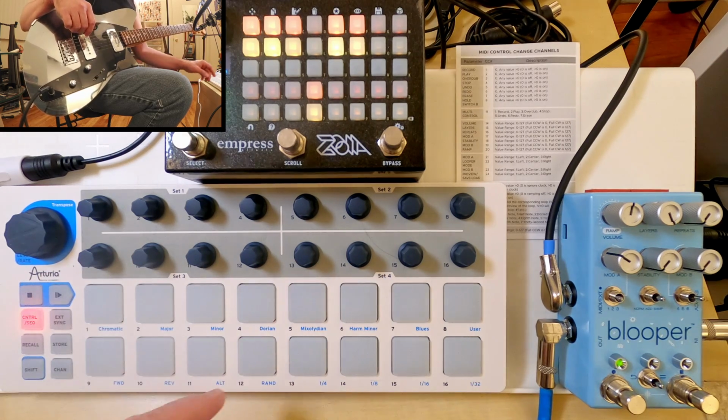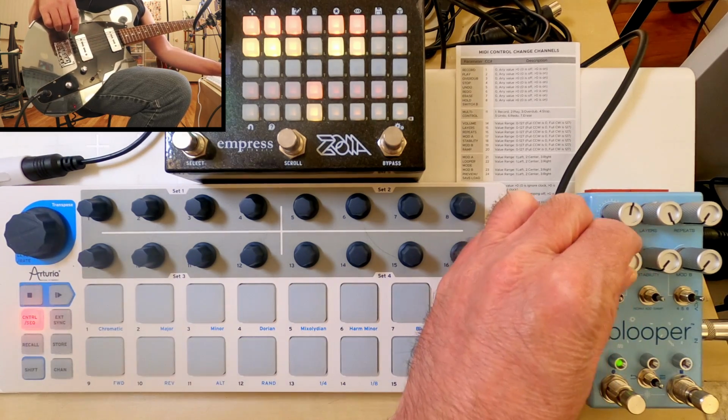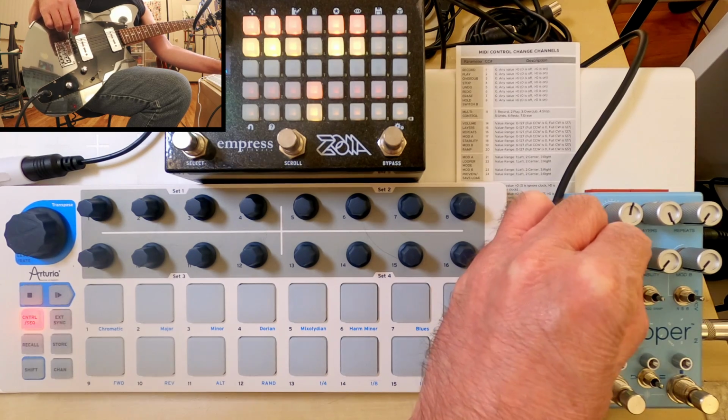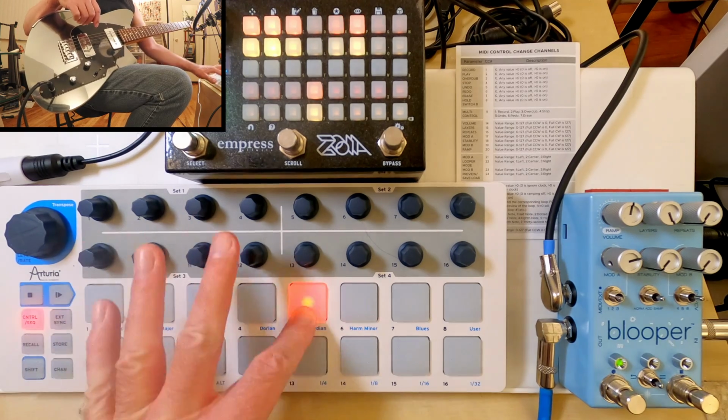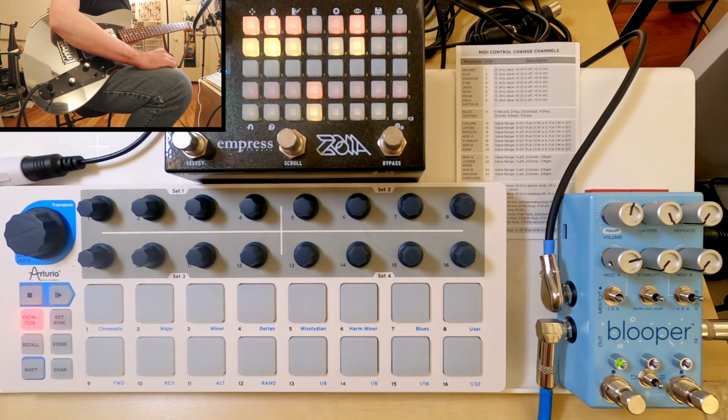So instead of having to scroll through the knob and find the pitch we want, we can just jump directly to any pitch. So I want regular pitch backwards. I want an octave down forwards. I want really, really low. I want really high forwards. Really high backwards.